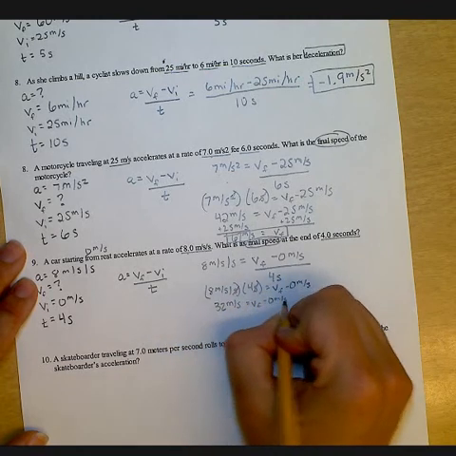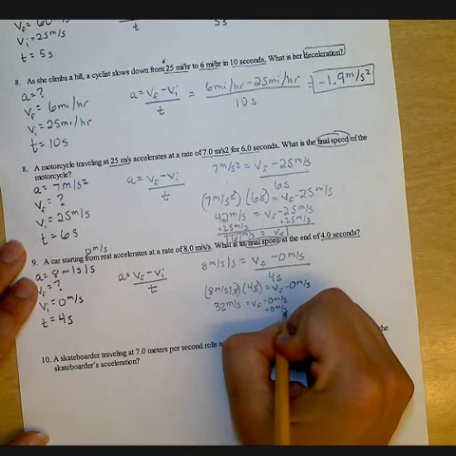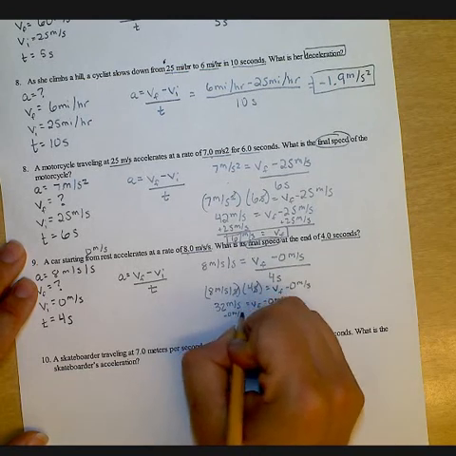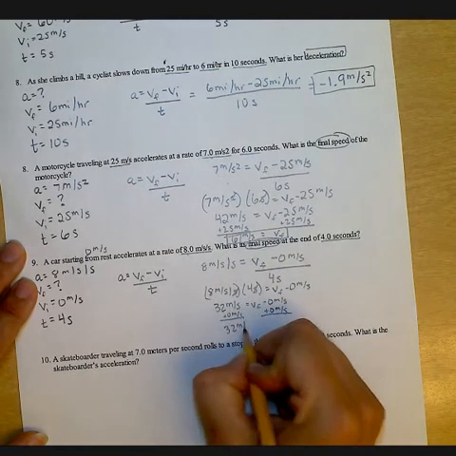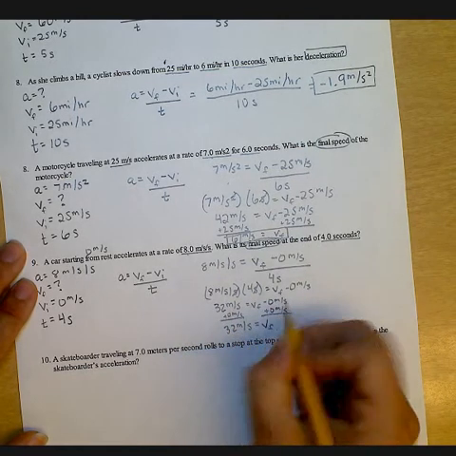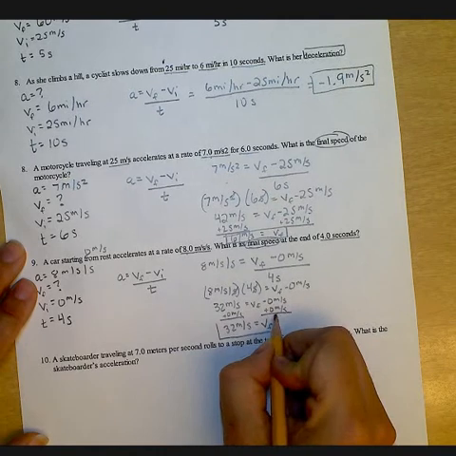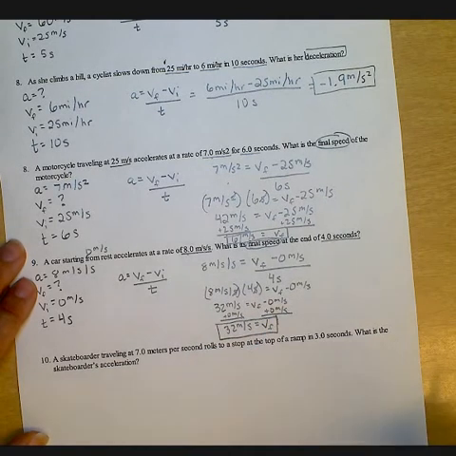So I'm going to add 0 to each side. So the final velocity must have been 32 meters per second.